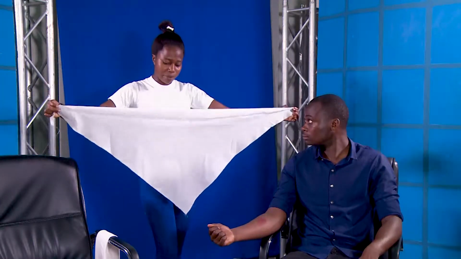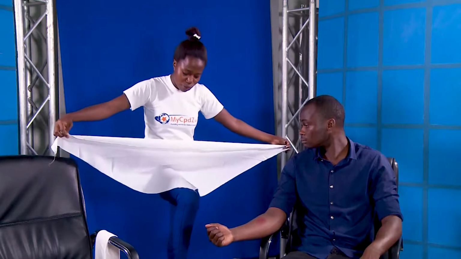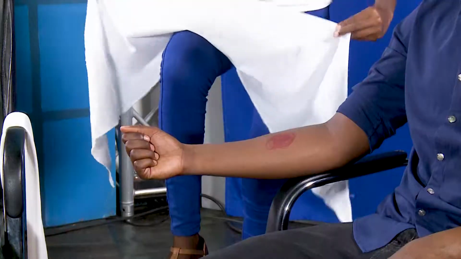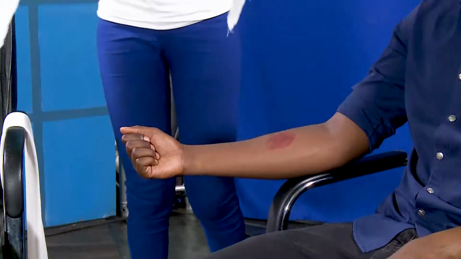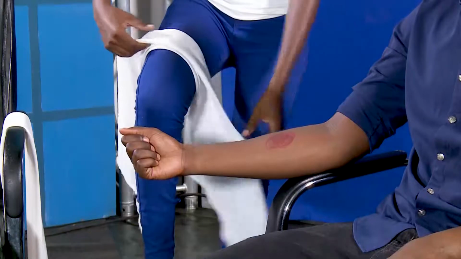You hold your triangular bandage like I'm doing with the base. Then you put the tip of your triangle at your knee and the base towards your waist. Then you fold it the first time like this, then again the second time. Then you get your broad folded bandage. For us to have a narrow folded bandage, we then fold the broad folded bandage again like this. So this is our narrow folded bandage.